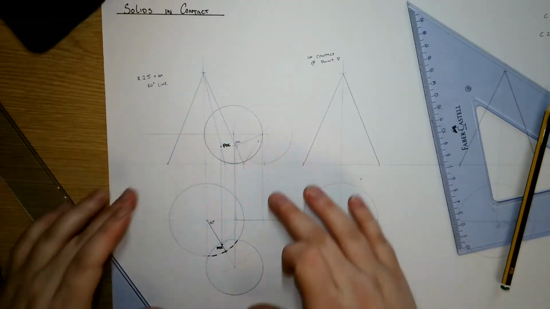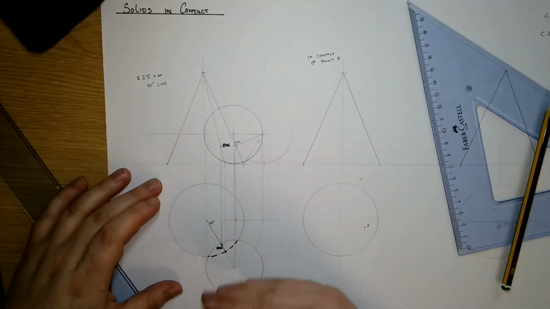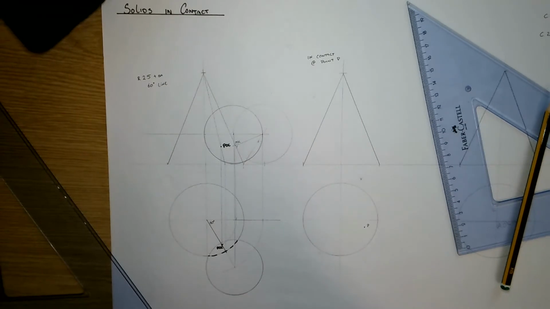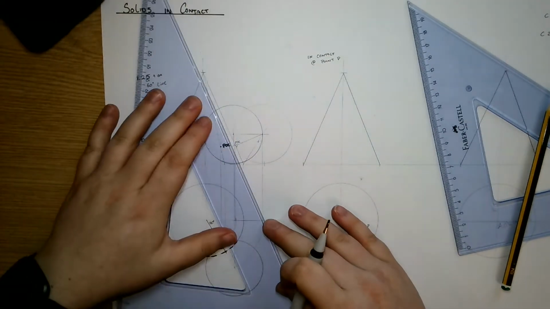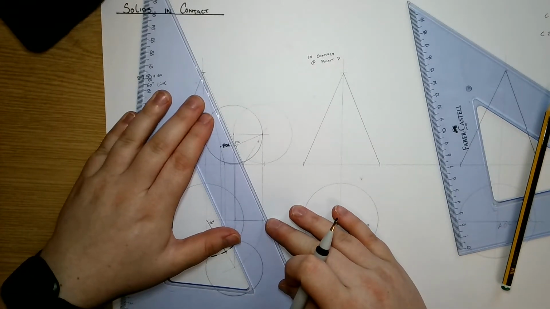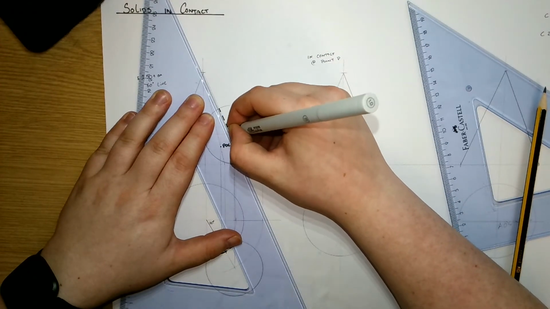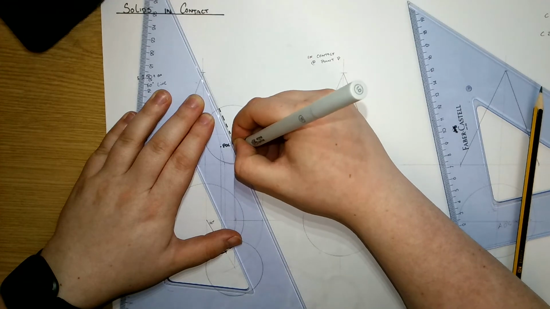And if you look at your plan down here, you'll see that the sphere is in front of the cone. But this one is in front also, which means, again, you can grab your pencil and just do your hidden detail down along the side here.